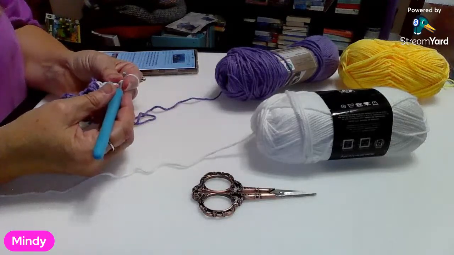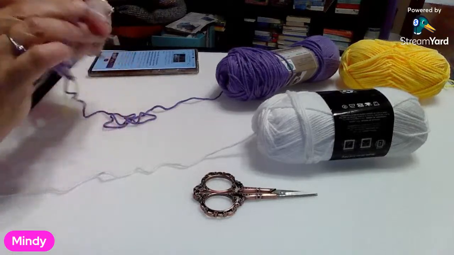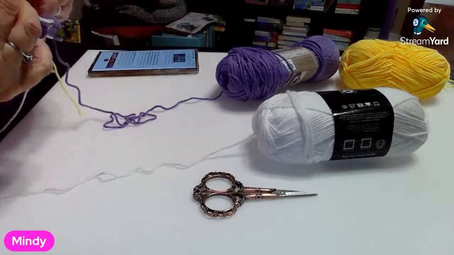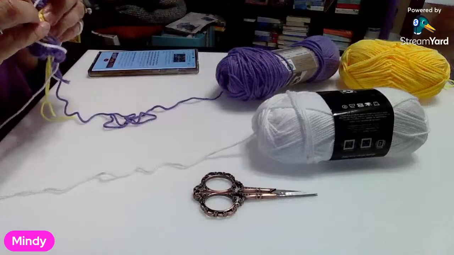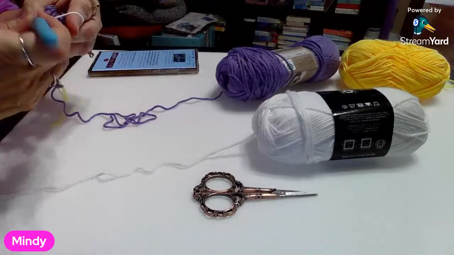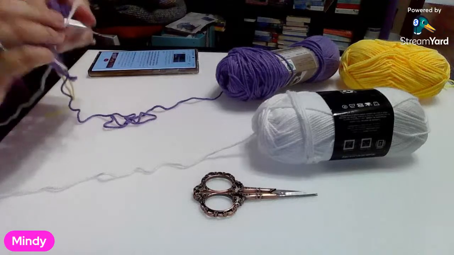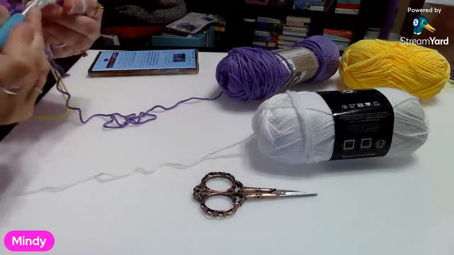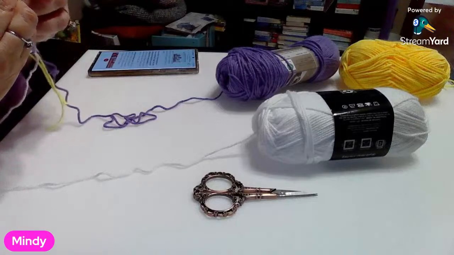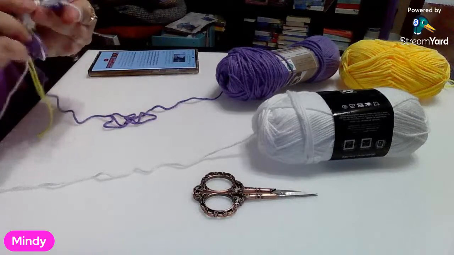And 2 double in each stitch around. So this is how you increase. Now we go to our next back loop and do 2 doubles. And we go to the next back loop and do 2 doubles.